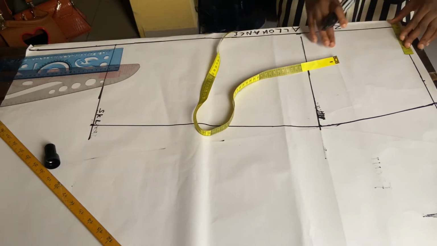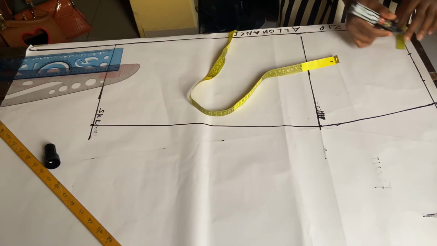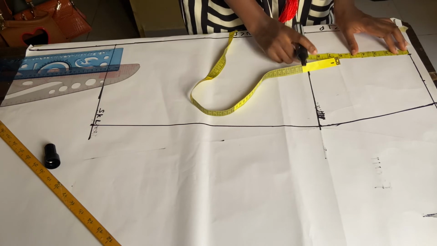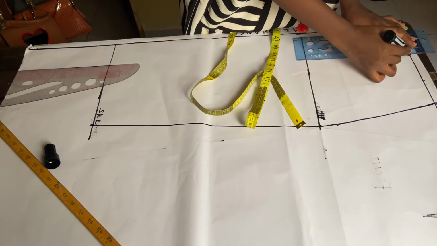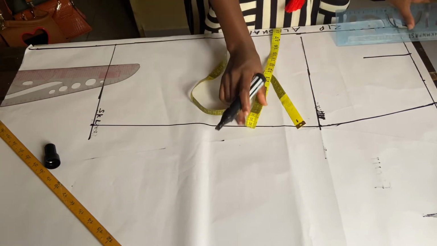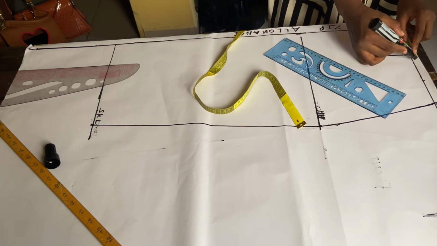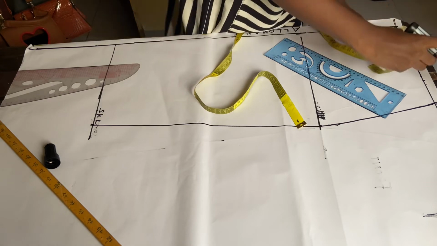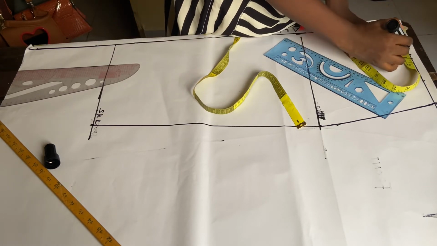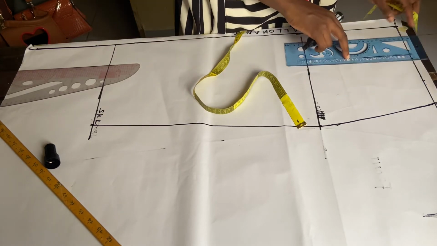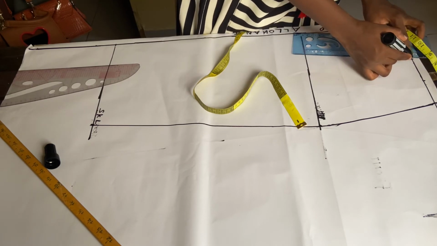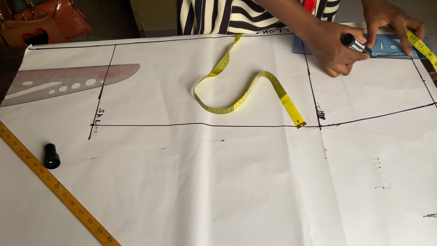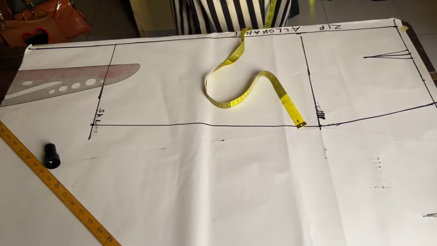I'll take my dart measurement, which is nipple to nipple divided by 2, which is 4. Then I'll also come down by 4 inches. Then I'll connect the line together. Then I'll take half an inch on both sides. Then I'll also connect. It's the same thing I did in the front that I did at the back. The only difference is the zip allowance.